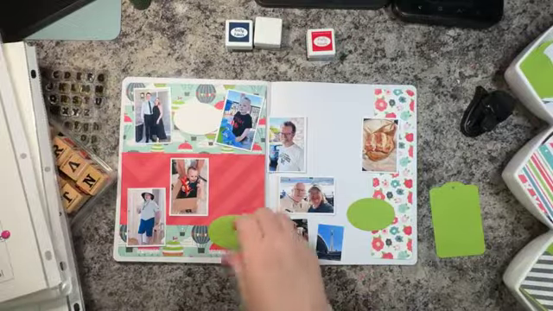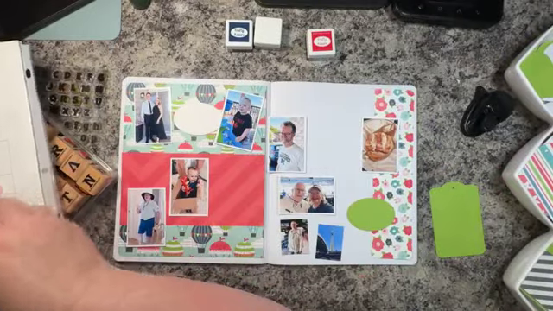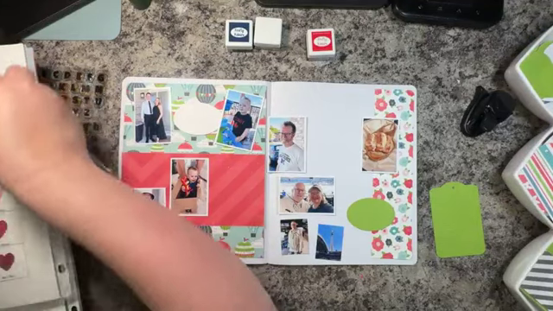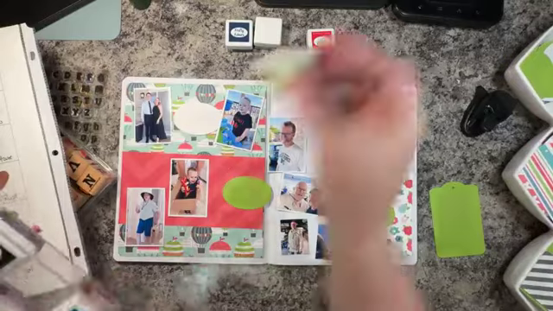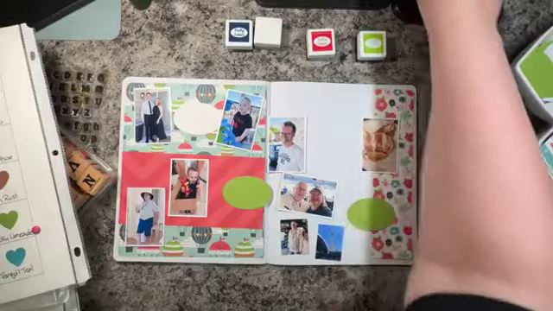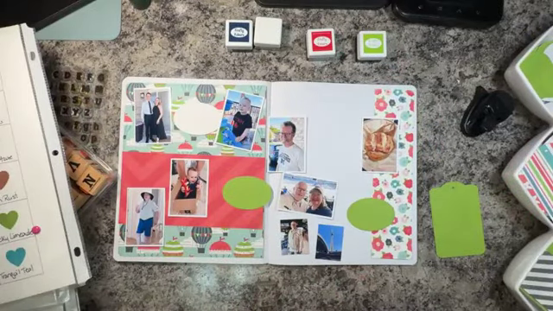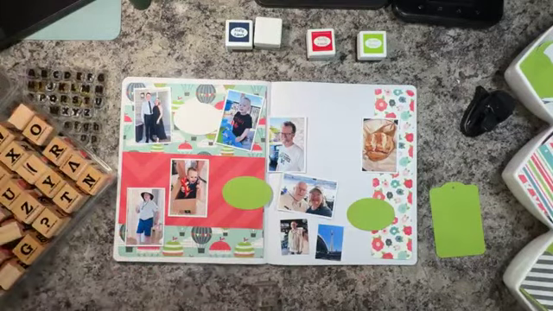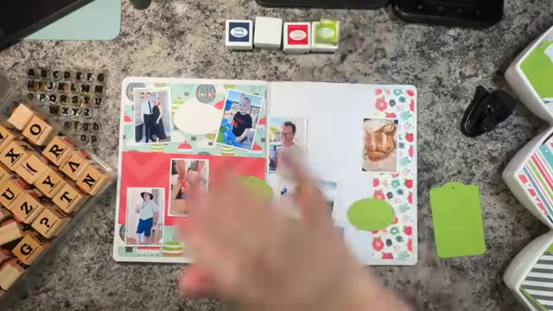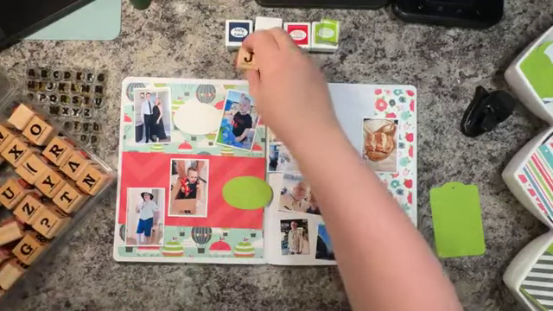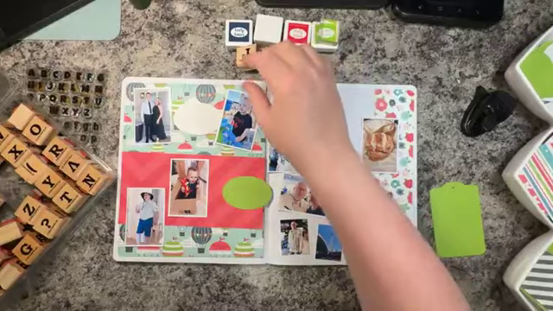And is that Lucky Limeade? I think Charming Chartreuse might be too light. No, we'll go Charming Chartreuse. There we go. Okay. So, that's for my other alphabet. June. J, U, M, E.